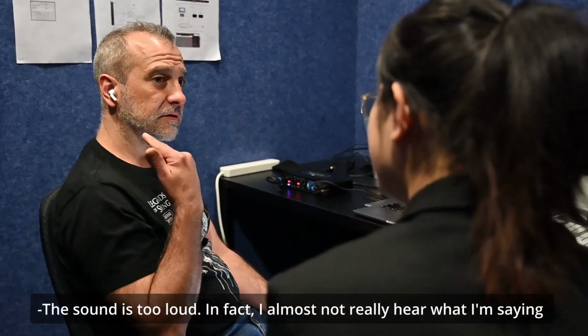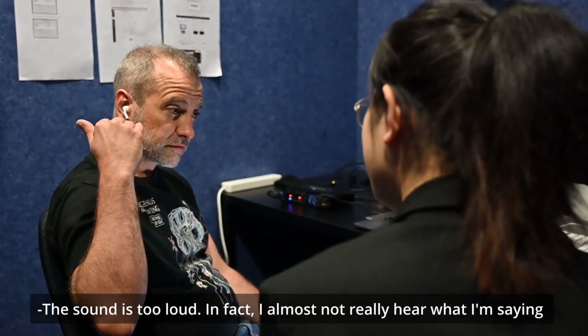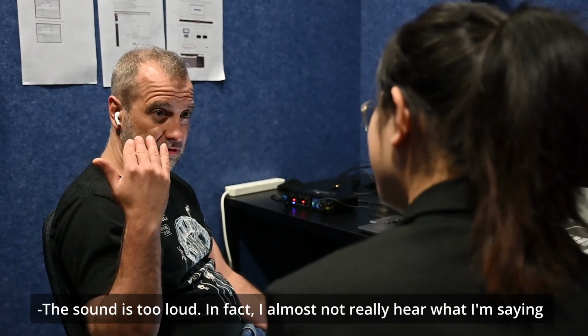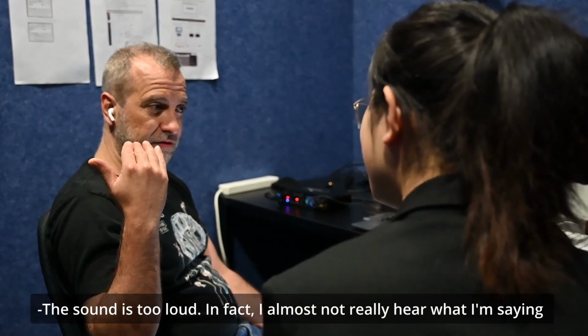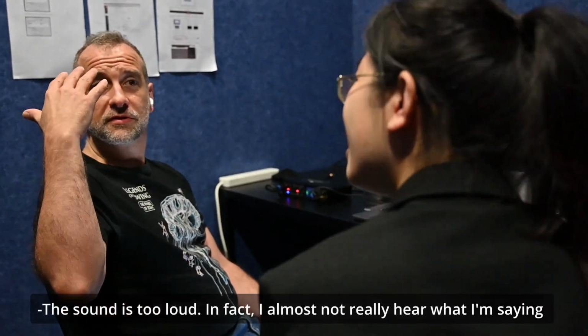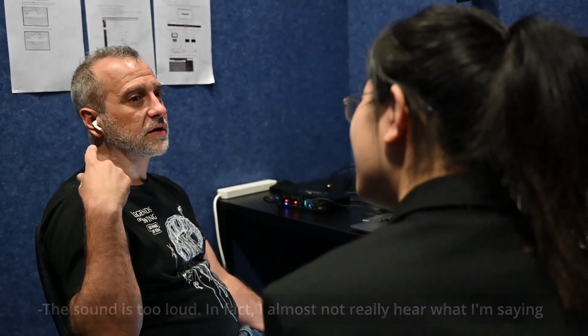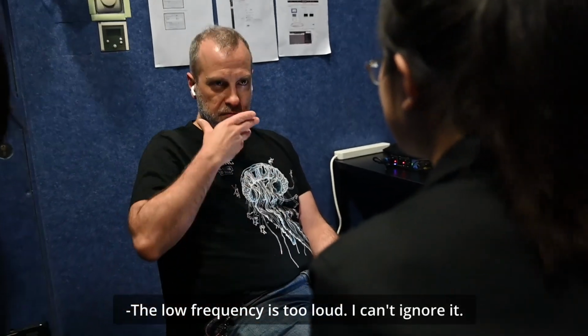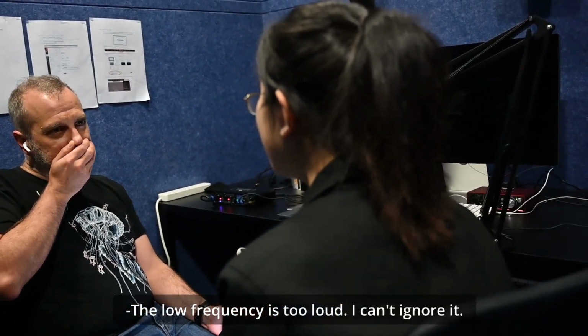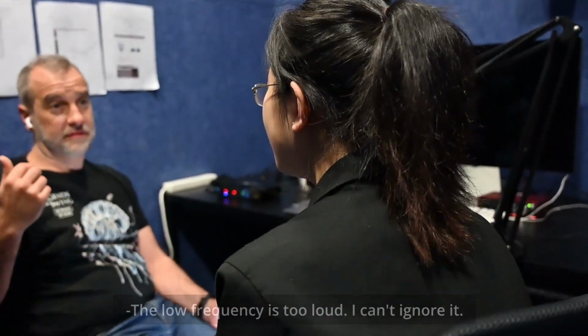The reason why I think I'm not stuttering is the following. Either this sound is too loud. It's a paradox because in fact I almost don't really hear what I'm saying. The low frequency is like I'm hearing my voice become more like that, so I can't ignore it.